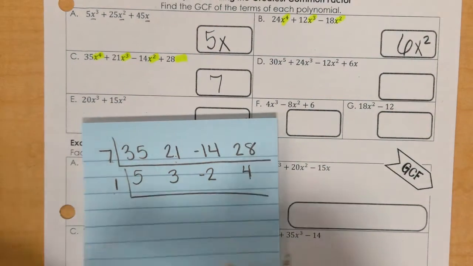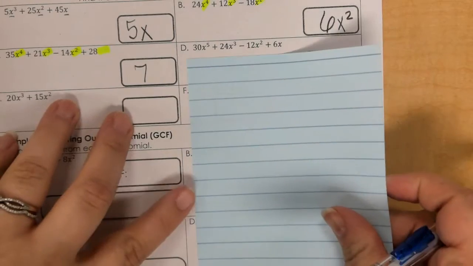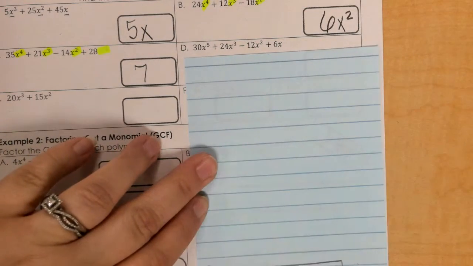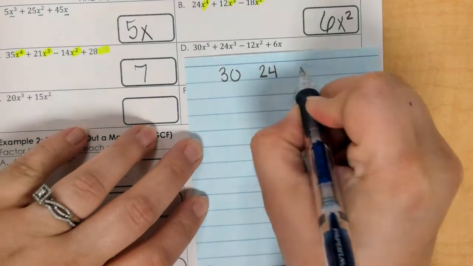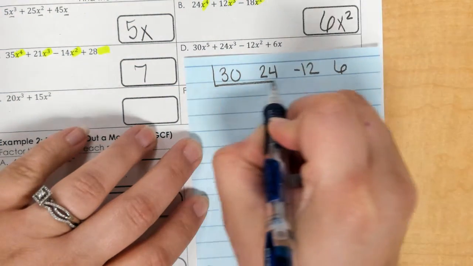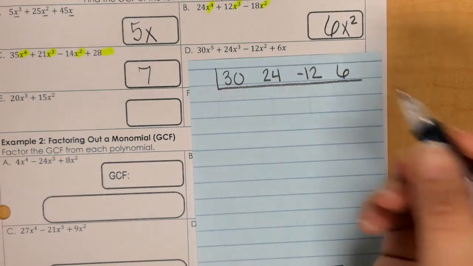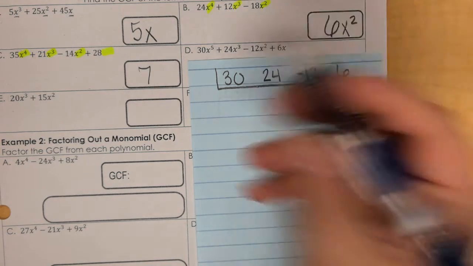In letter D, we can do the same idea. So 30, 24, 12, and 6. I can start with 2 because everything is even. I also know 3 can go into all of that. But I keep going and I think, okay, well let's try 6.